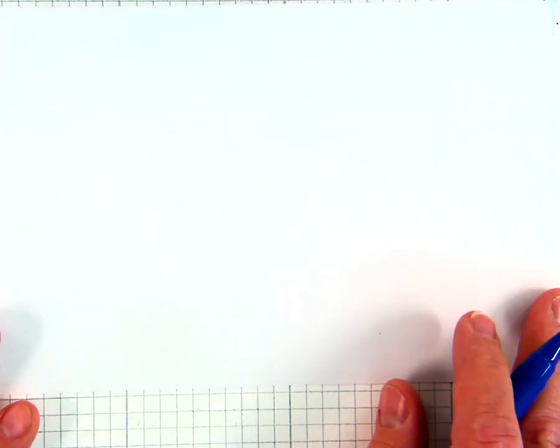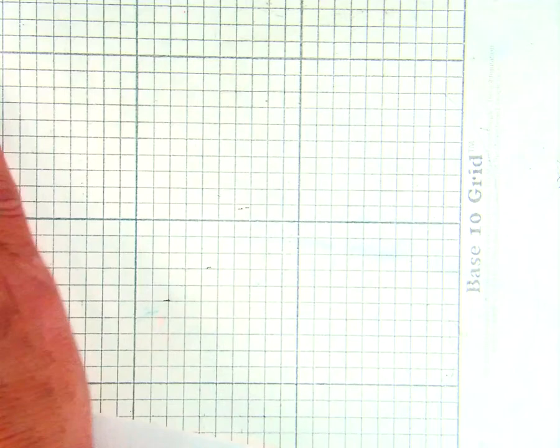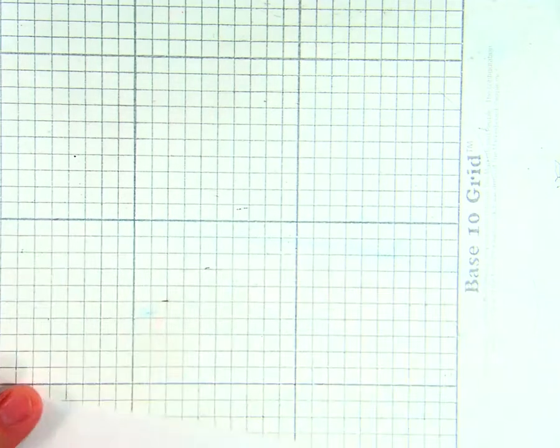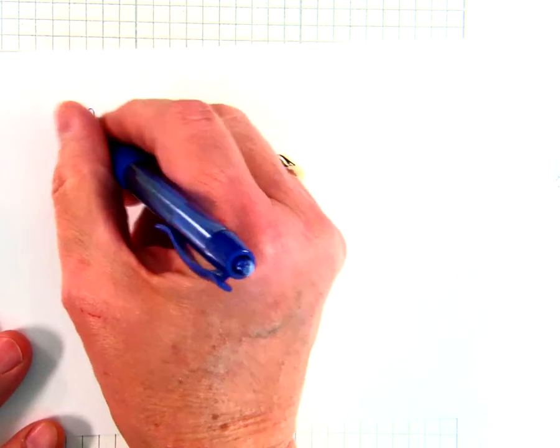This is on beginning transformations. Let's review a little bit of things about the coordinate plane. First off, we call the coordinate plane. Coordinate plane is flat plane with a grid on it. We frequently talk about it as the Cartesian plane.